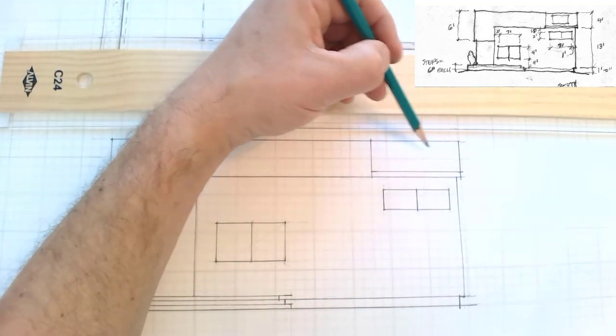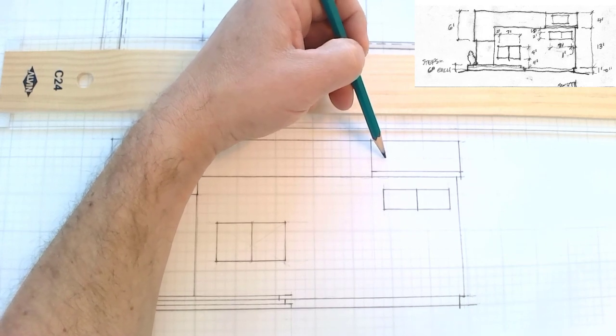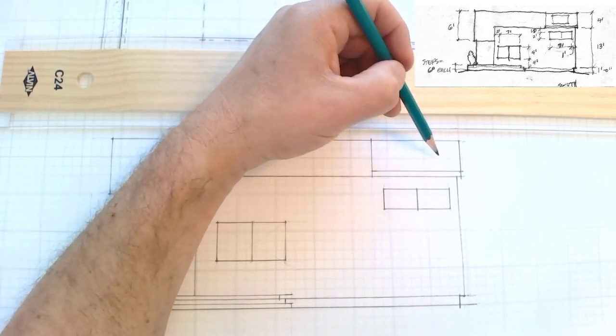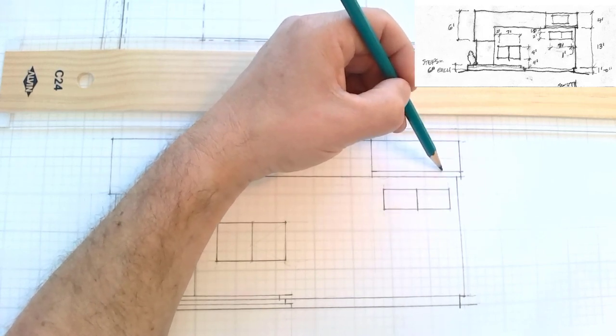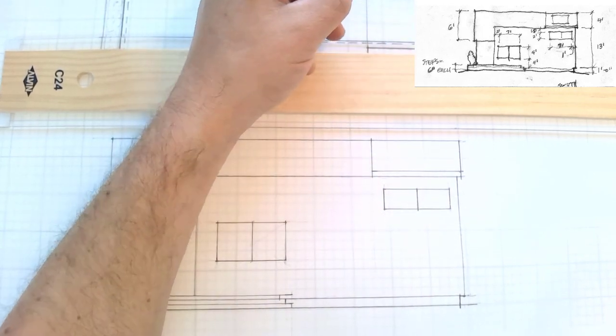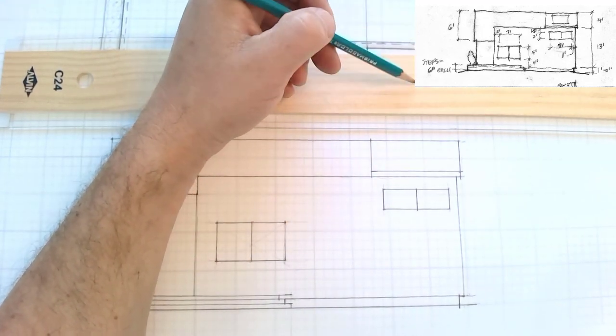Now you might say, well, it looks like it's even all the way around. But it's actually not. It is going to look like it's closer to the top and bottom edge. And I'll have to remember to draw it up here on the roof plan. Totally left that one out.